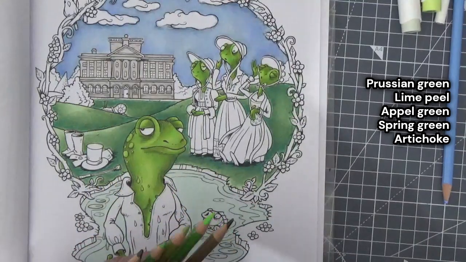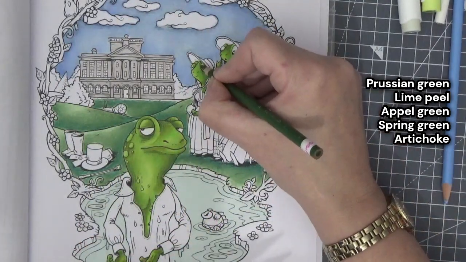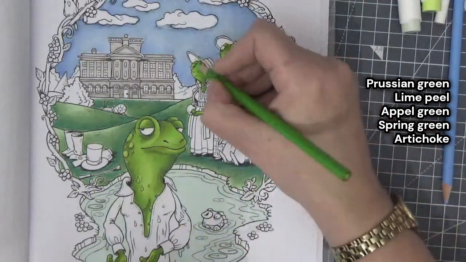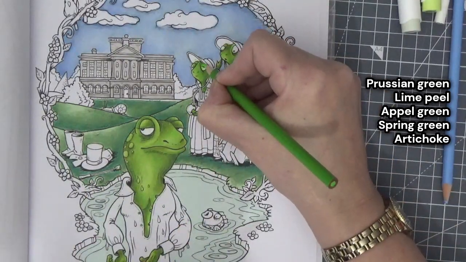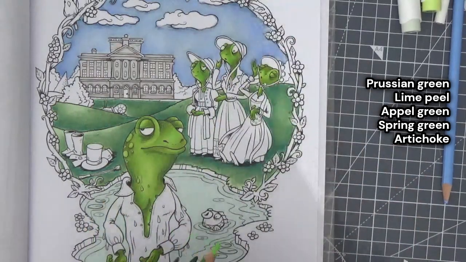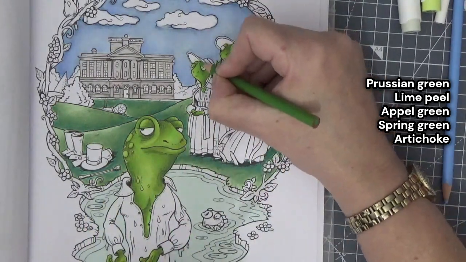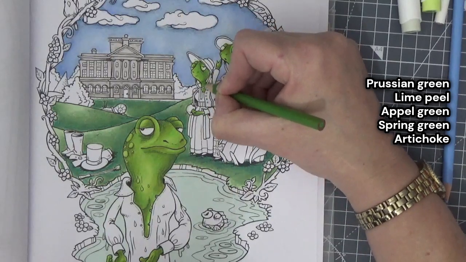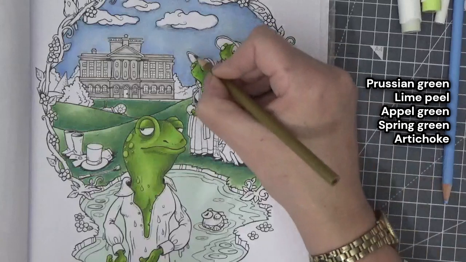Oh, we've left a little eye out, or I have left a little eye out. That's no good. There we go. And then lastly, the artichoke.